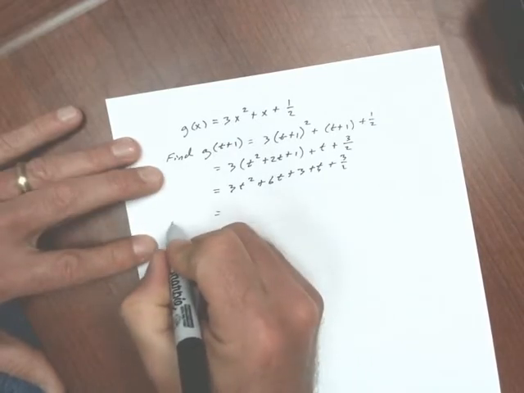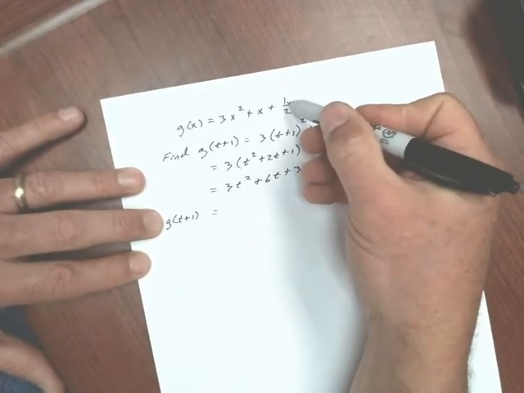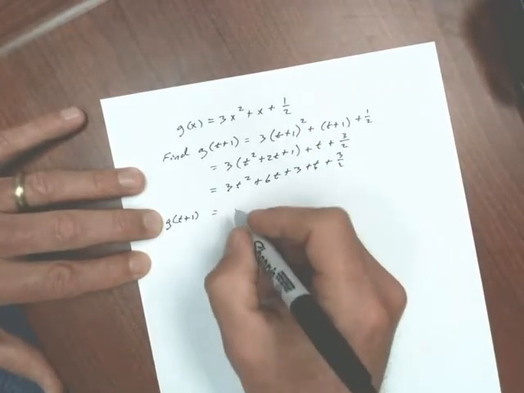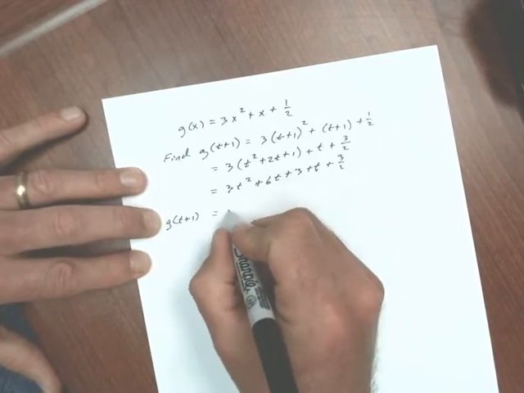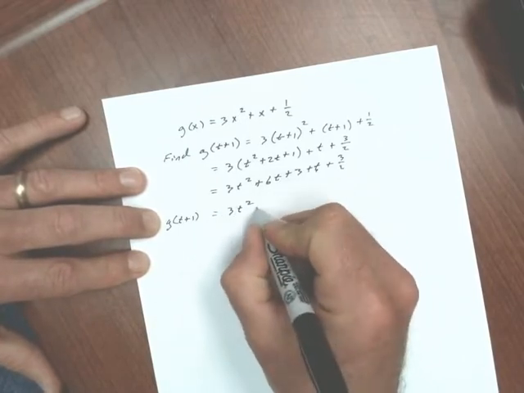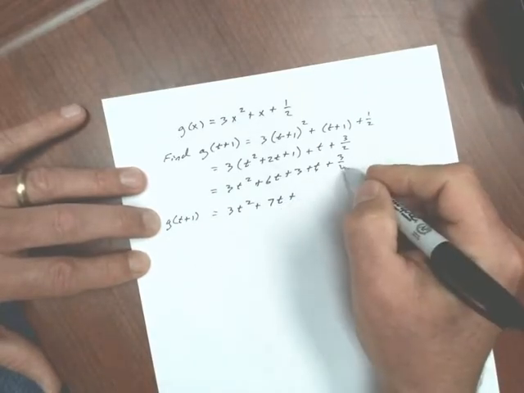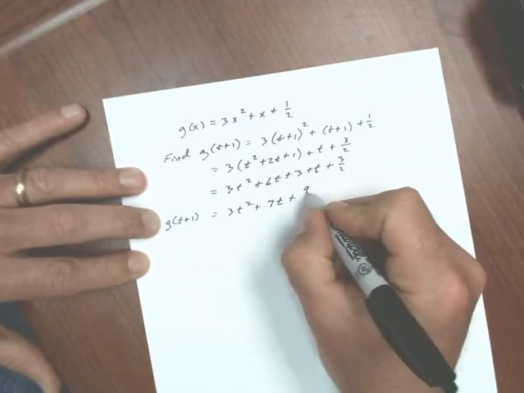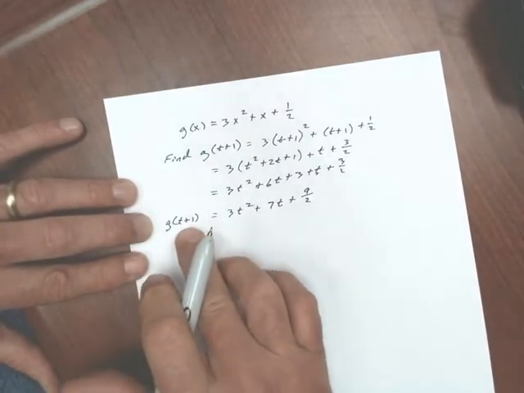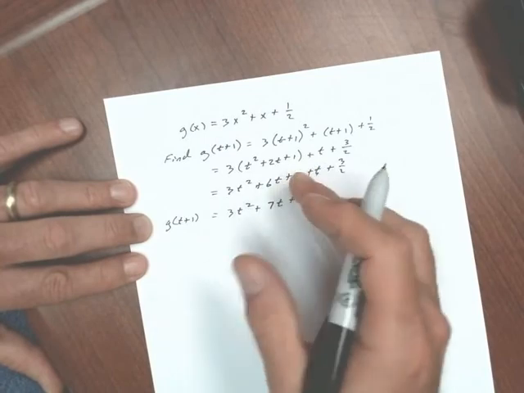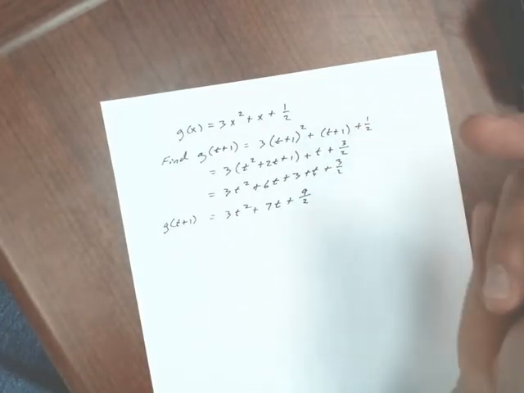Okay, so simplified, g of t plus 1, given that primary function, equals 3t squared plus 7t plus 9/2. Okay, so we can actually change what we want to look at given the function that we want to use.